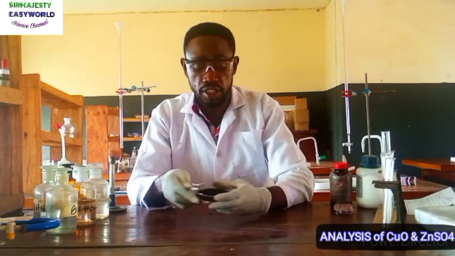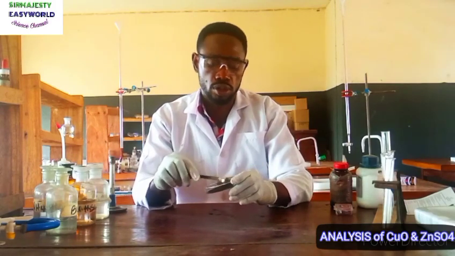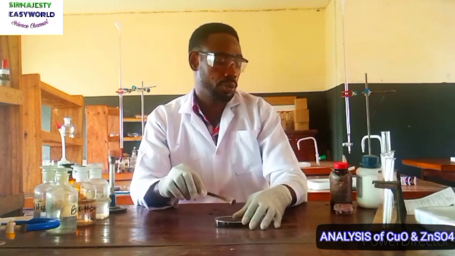Okay, this is the final thing we have in the mixture of the two salts. Remember, this is the unknown sample.